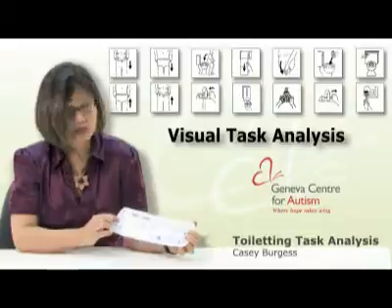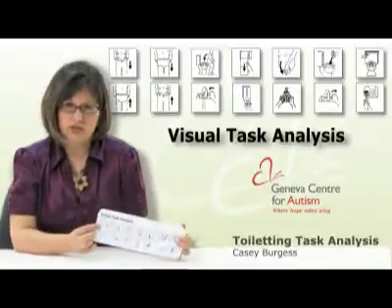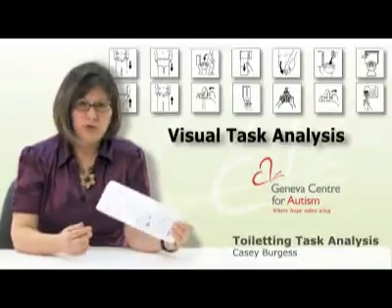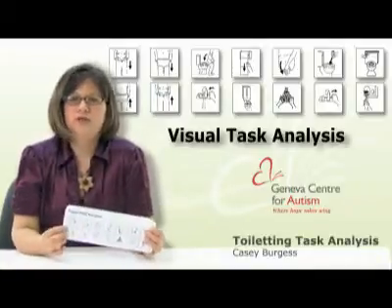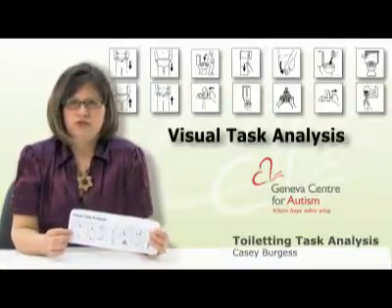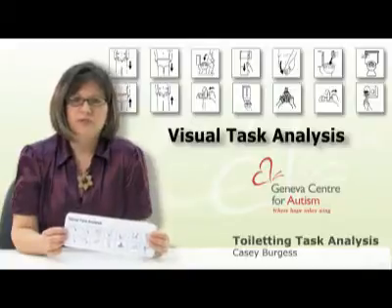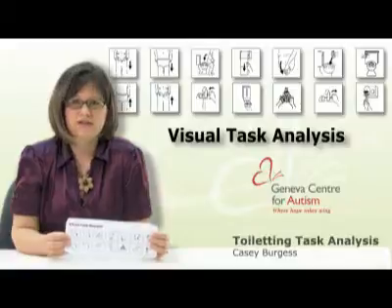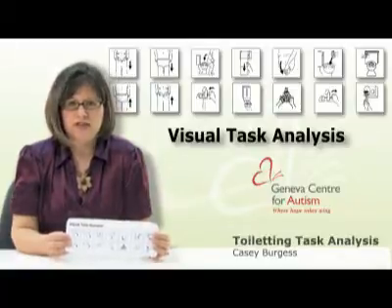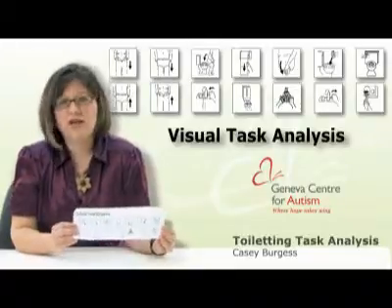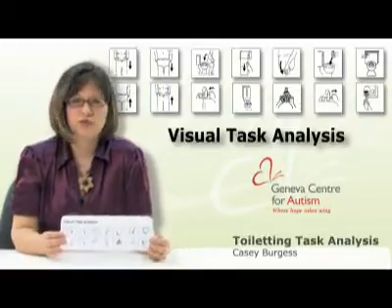We point to one picture and then physically prompt the student to complete that step. Then we point to the next step and physically prompt this step, and so on. Some children find it useful to remove each picture as it's completed, placing it in an all-done box, which might be an envelope or a juice box that's cut in half. This gives a sense of completion as progress is made. At the end, it can be useful to include a preferred activity or reinforcer for completing the routine.